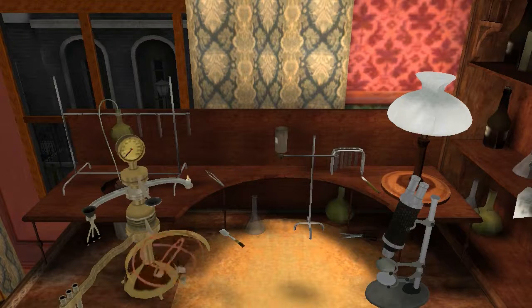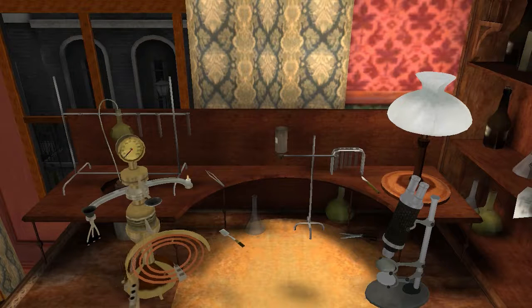Sorry if you can hear the lawnmower outside. It's quite loud. You might very well be able to hear it.